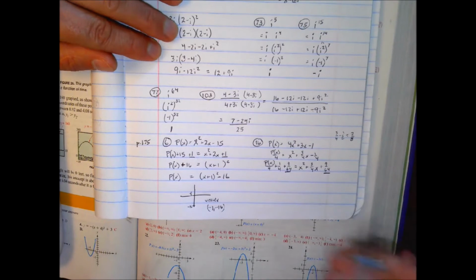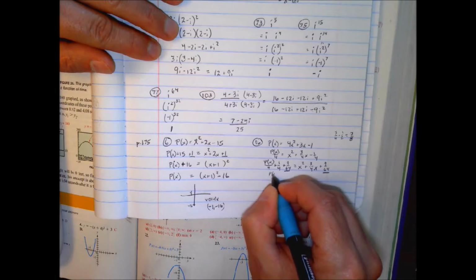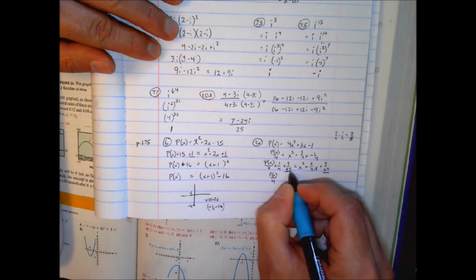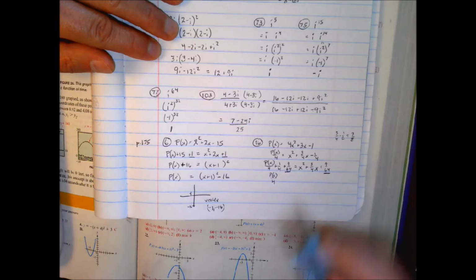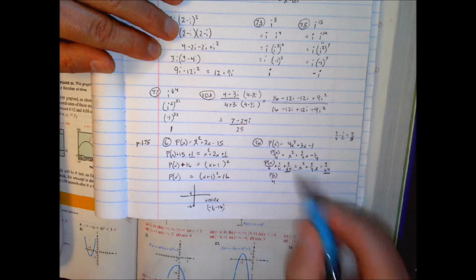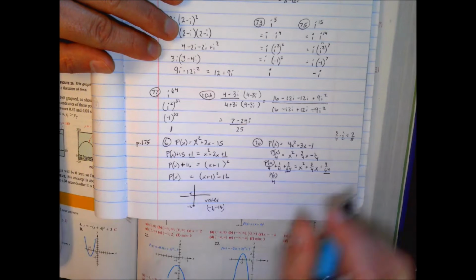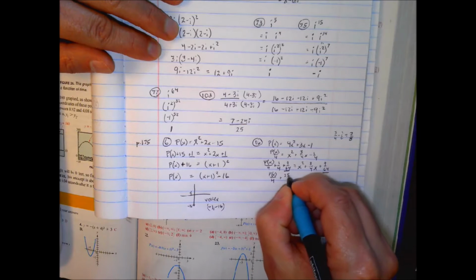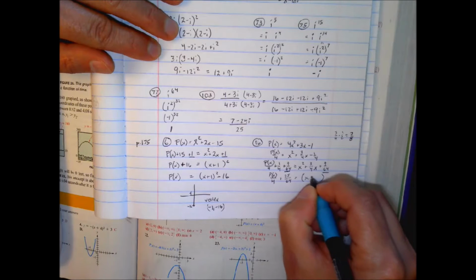So here, this would be p of x over 4, and this would be 16/64. 16 plus 9 would be 25/64. And over here, this would be x, and half of this was 3/8.